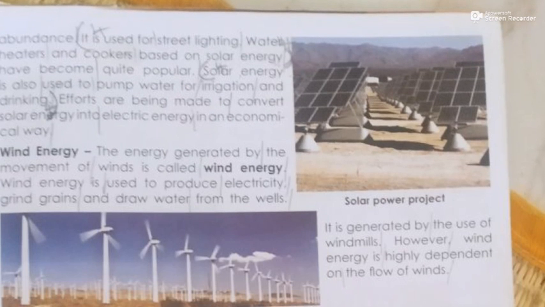It is used for street lighting, water heating, and cookers based on solar energy have become quite popular. Nowadays everywhere you can find solar panels. Through solar we get a lot of electricity. Nowadays you can find it in every area. So this is a natural resource, we get it in abundance, which means we get a lot of it.